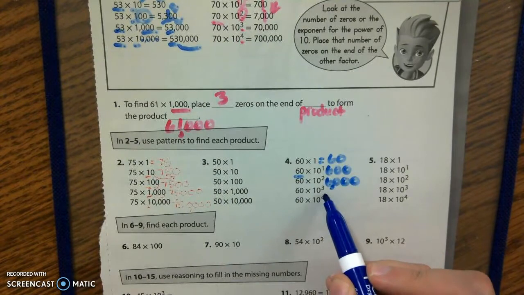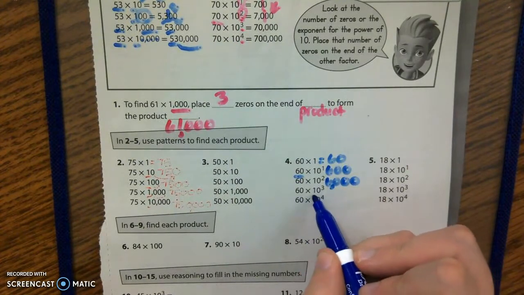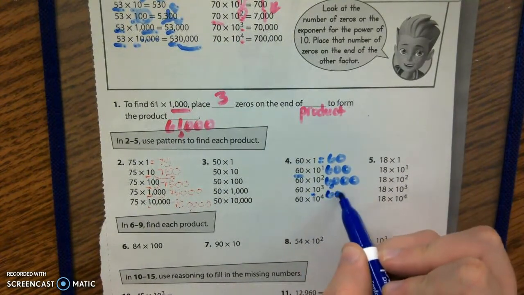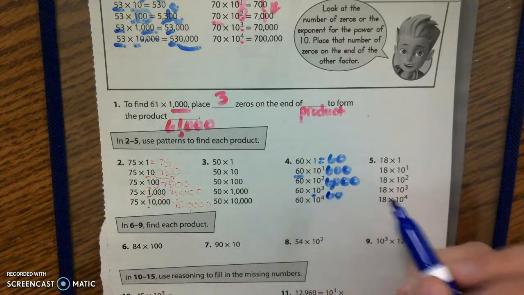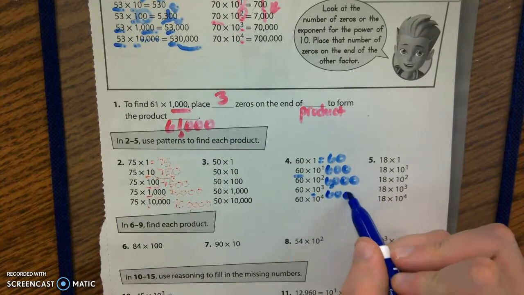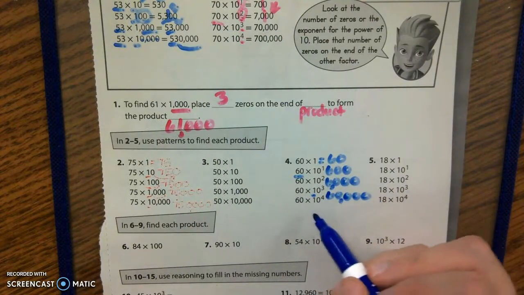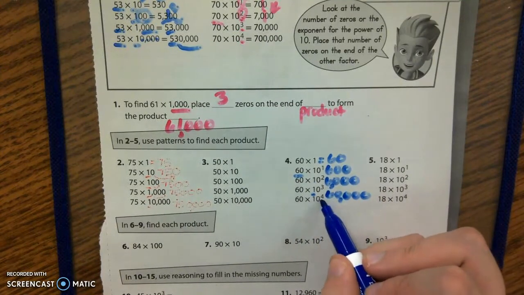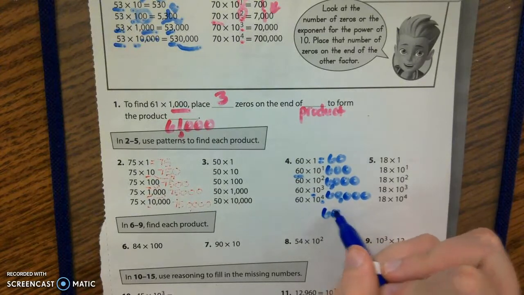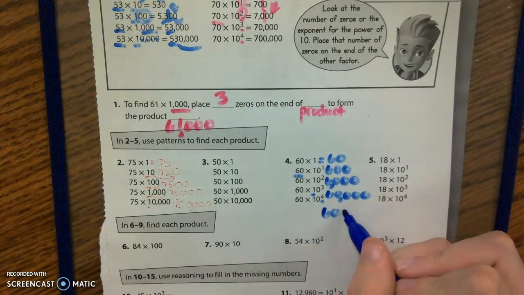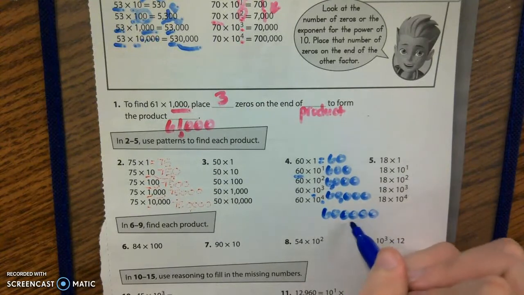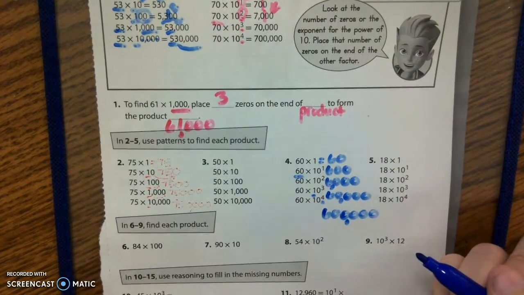60 times 10 to the third power, well, 60 times 1 is 60, so that's what I'm going to start with. And then I have to place 3 more zeros behind it. 1, 2, 3. And so my answer is 60,000. And then last, 60 times 10 to the fourth is going to be 60. And then I'm going to place 4 more zeros behind it. 1, 2, 3, 4. And that's going to give me a product of 600,000.